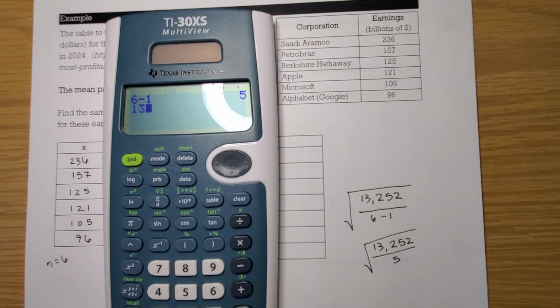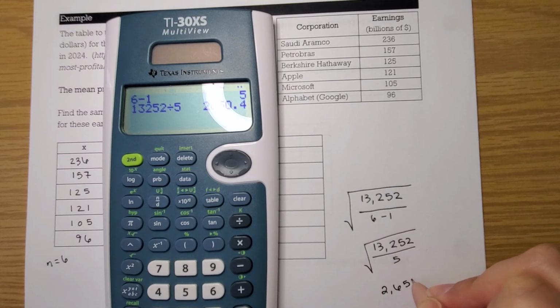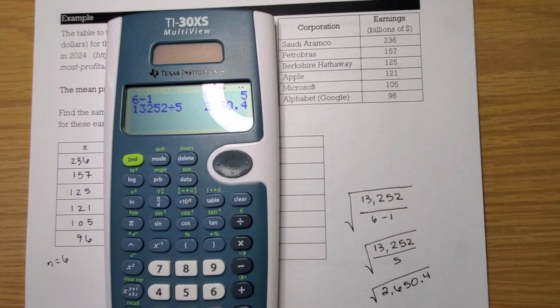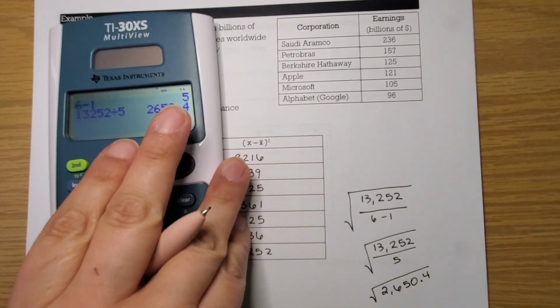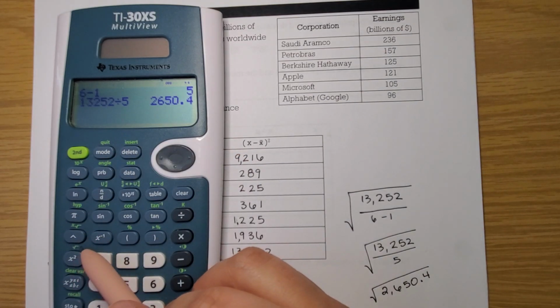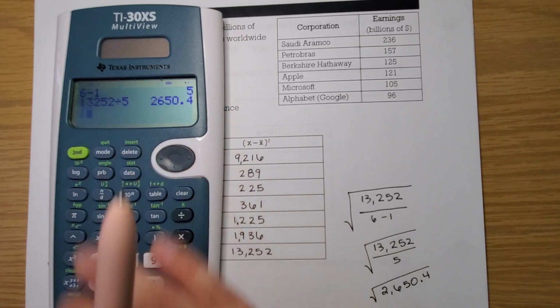So I'm going to do 13,252 divided by 5. That gives me 2,650 and 4/10, which I'm then going to square root. And my square root button on this calculator is also second x squared.